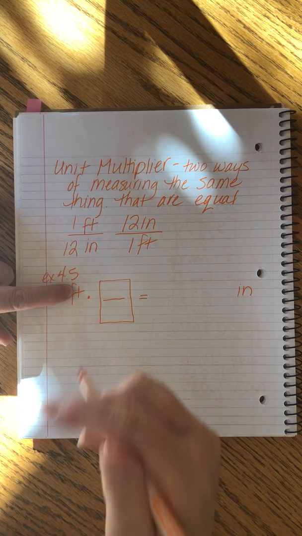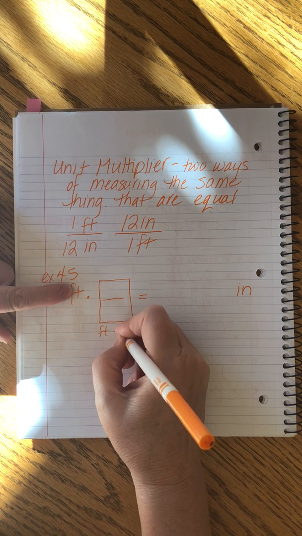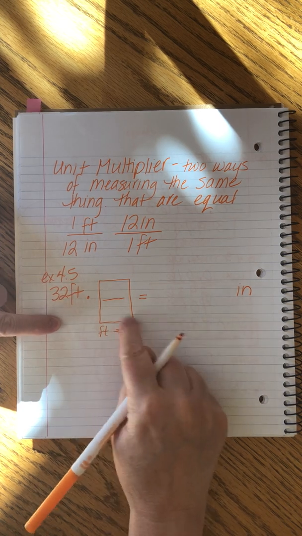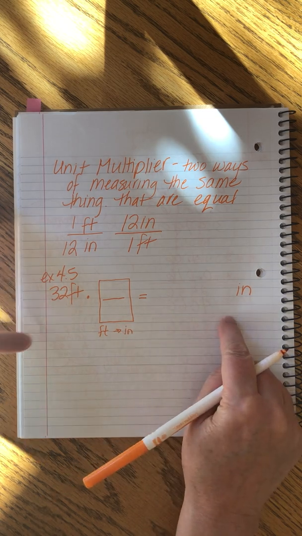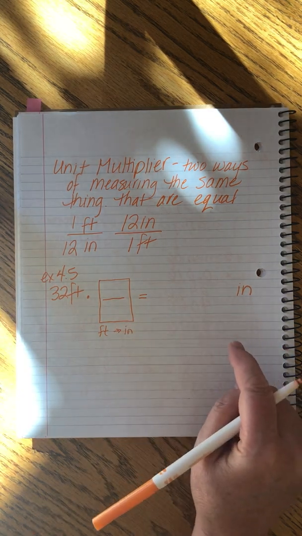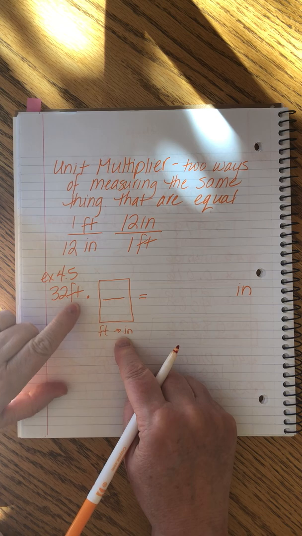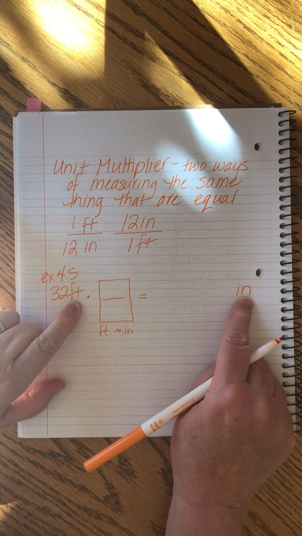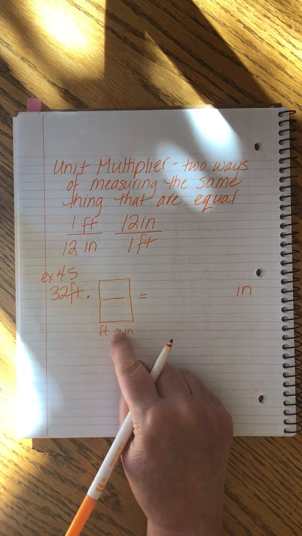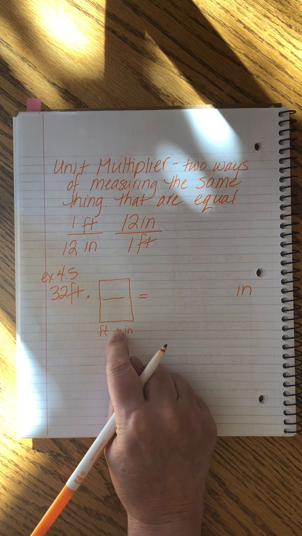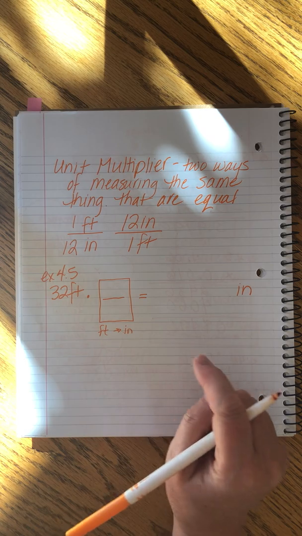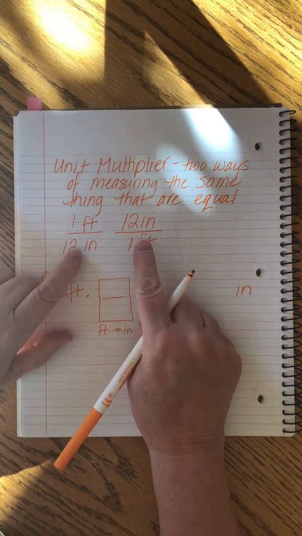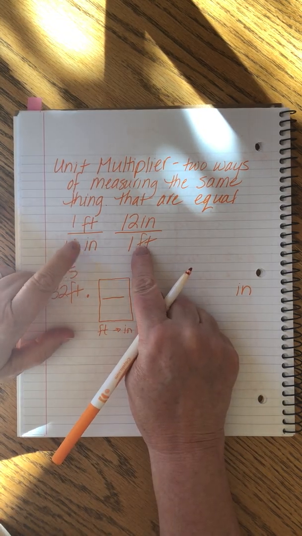If I'm trying to change feet into inches, which is what I'm trying to do with this box, I write it here because sometimes we'll have multiple boxes and we'll be doing different things in each step. It kind of seems like overkill here because we already know we're trying to go from feet to inches. But you'll see when we get more complex problems, it helps to write what you're trying to do with each box underneath it. Now, we know that these are the two multipliers that connect feet and inches.